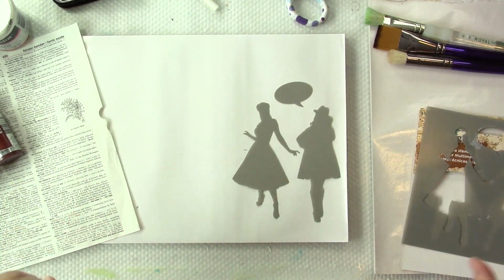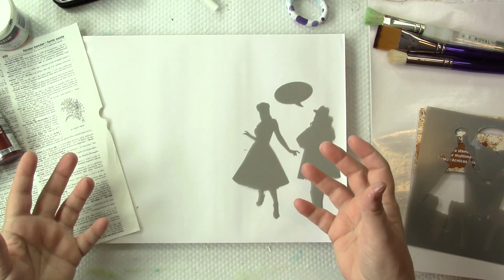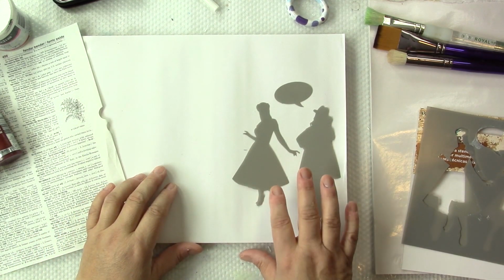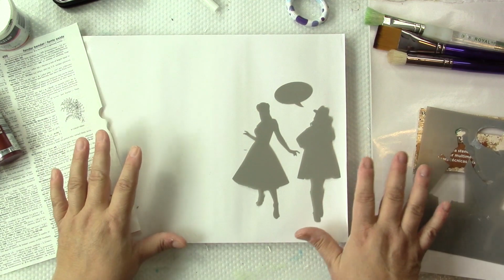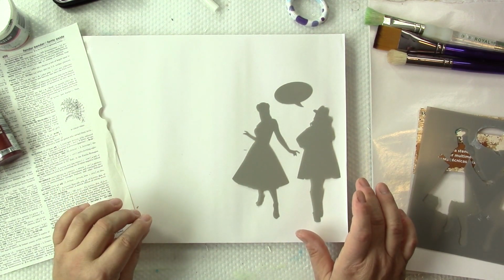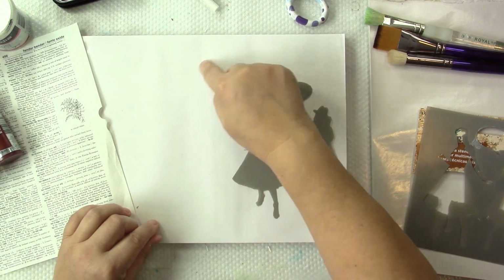So I'm going to create the exact same project, one using the stencil, one using the mask, so you can see the difference, and then you can practice. If you don't have this, go onto Google, or even draw by hand a silhouette of a cat, not too much with a skinny tail, just a head.